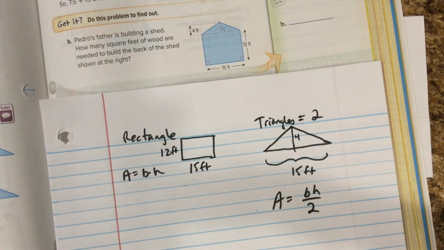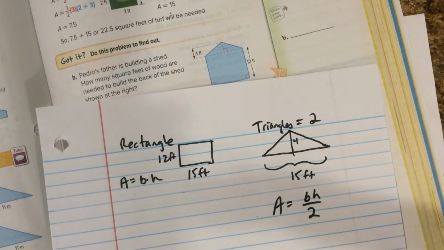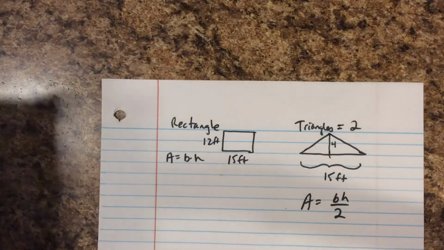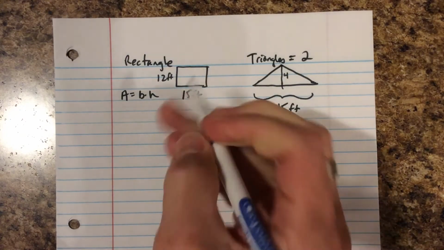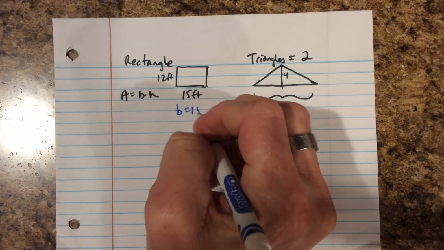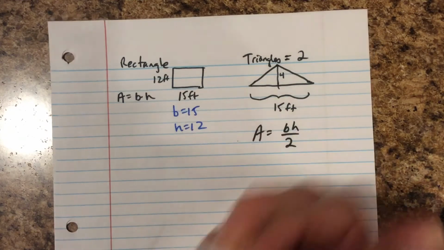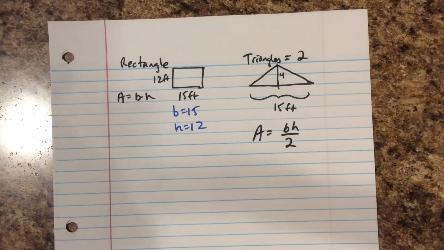Okay? So now I'm going to just push the book to the side so it's easier for me to write. And we're going to work on solving this composite figure. All right? So we got a rectangle, base times height. So we know that B is 15, and we know that H is 12 in our rectangle.